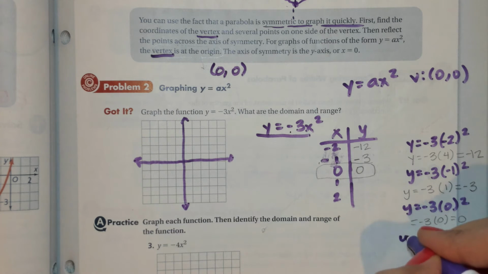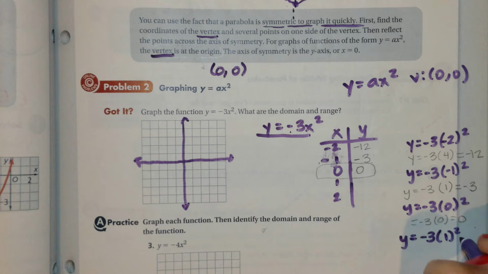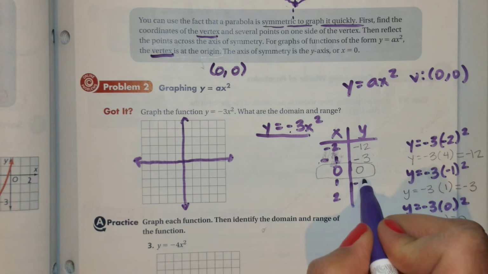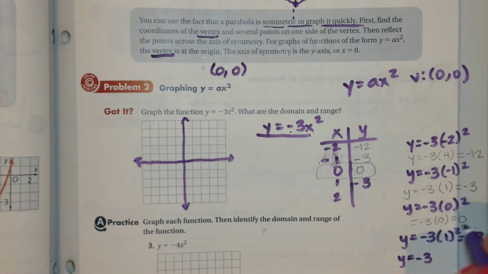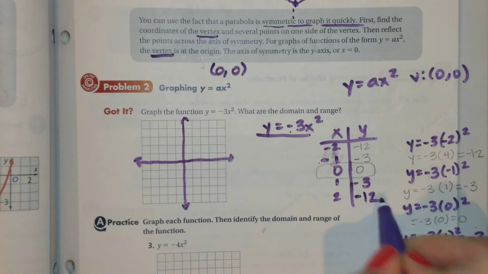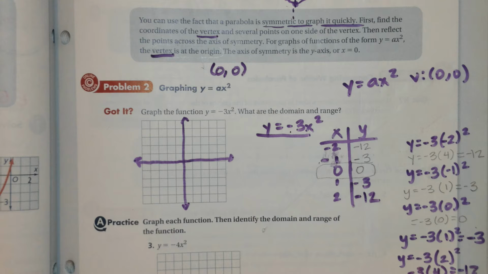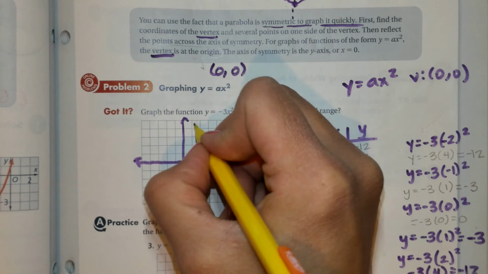And y equals, my next point is 1. So -3 times 1 squared. 1 squared is 1. 1 times -3 is -3. So I'm going to just write -3. Notice how we're getting symmetry, meaning that I'm getting the same points. Y equals -3, plug in 2 now for x, 2 squared. 2 squared is 4. -3 times 4 is -12. So you should always get this symmetry in your xy table when you're graphing quadratics. So when it's going to be like a parabola. So anyways, let's go ahead and graph that.